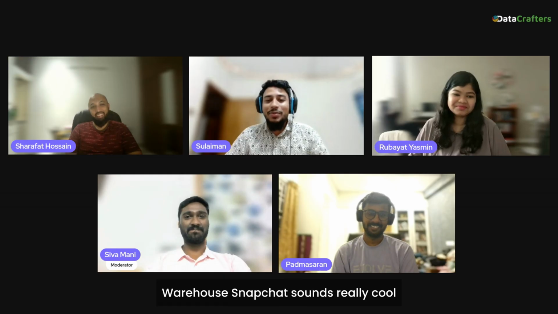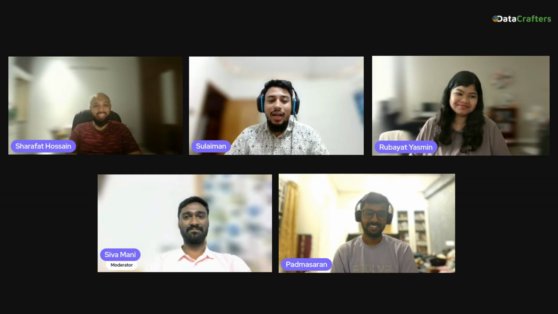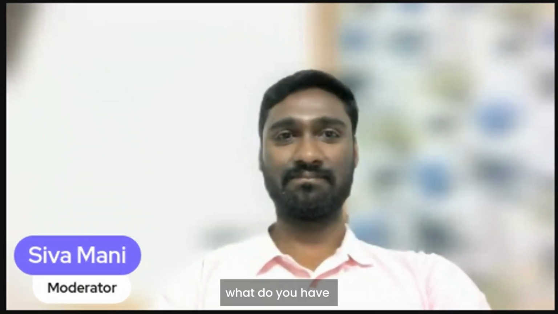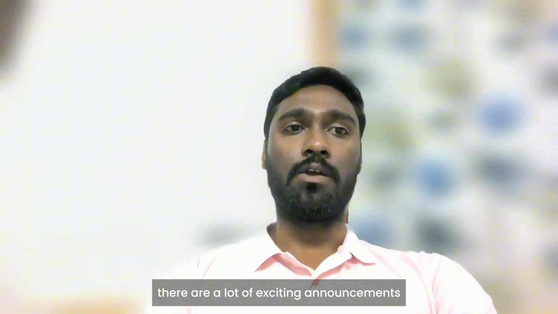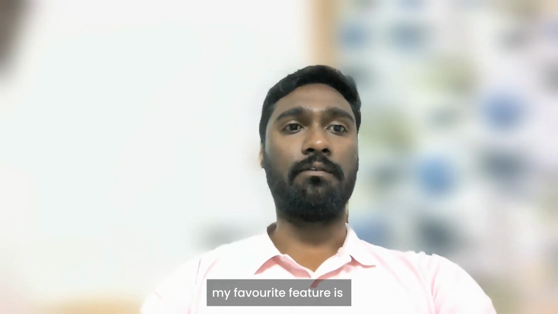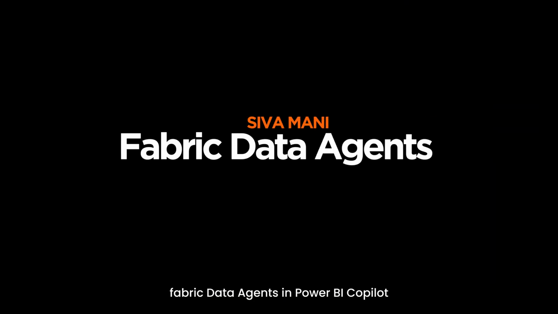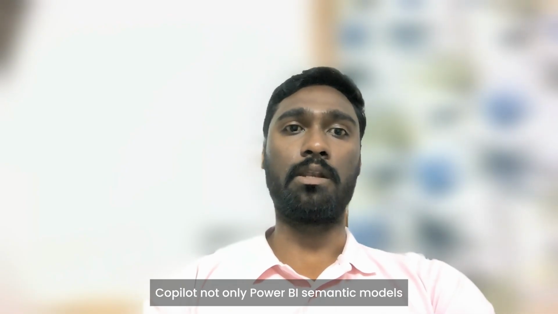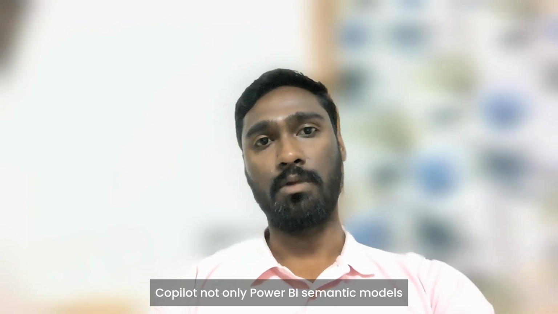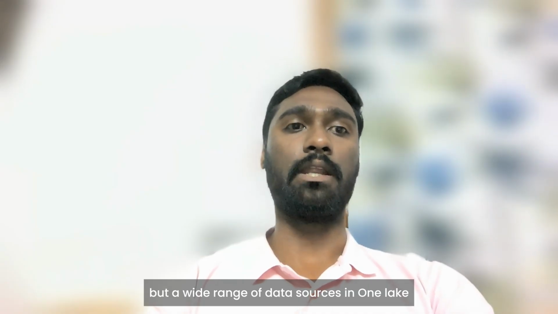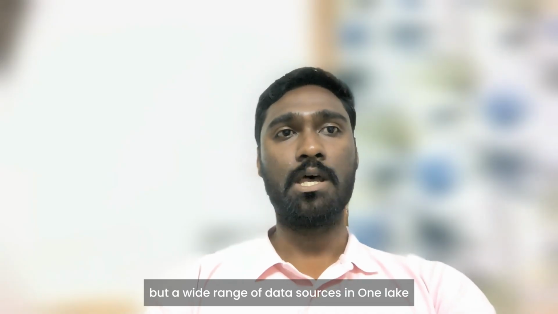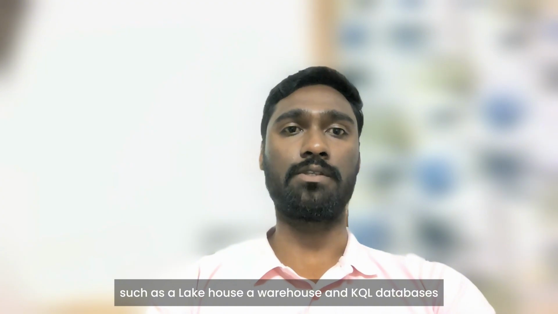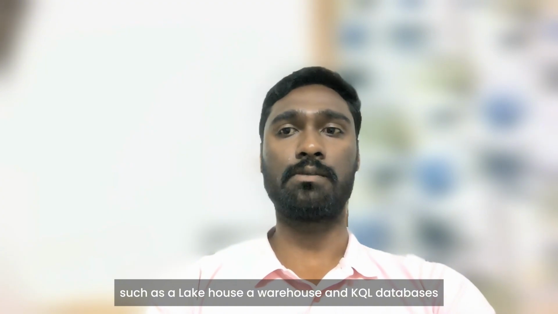Yeah, warehouse snapshot sounds really cool. Siva, what do you have? There are a lot of exciting announcements. My favorite feature is Fabric Data Agents in Power BI Copilot. This enables users now to connect Power BI Copilot not only to Power BI semantic models, but to a wide range of data sources in OneLake, such as Lakehouse, Warehouse, and KQL databases.